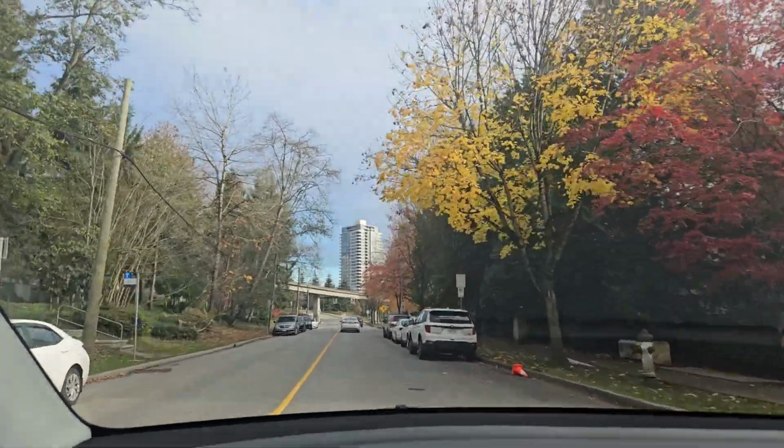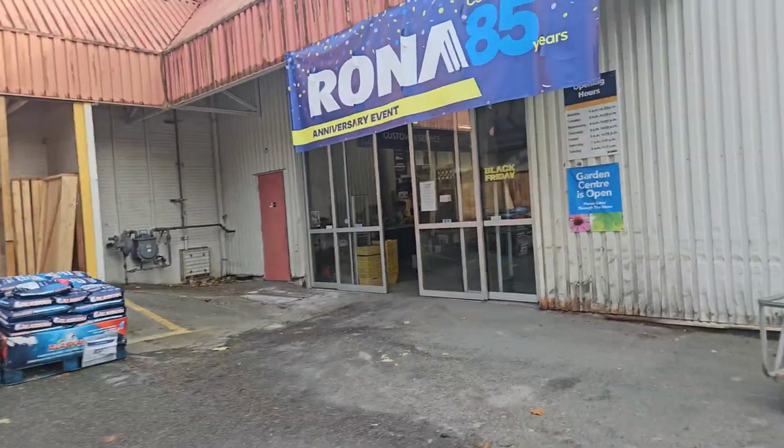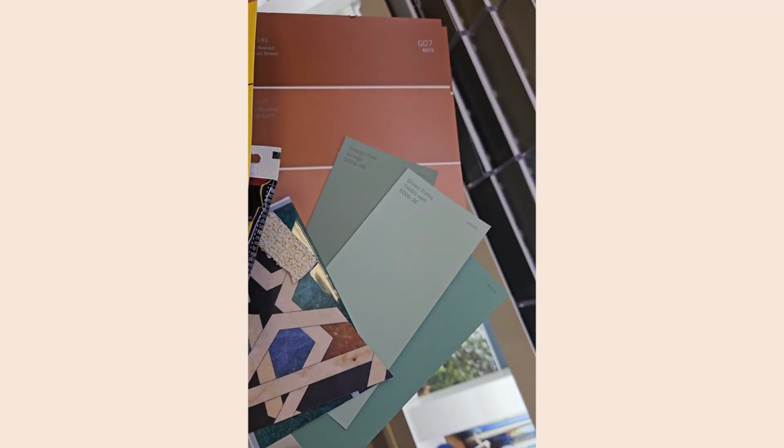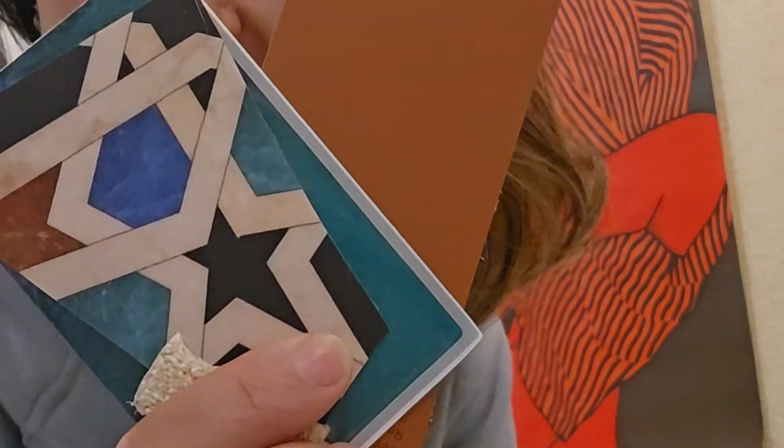I'm going to make a quick run to Rona and then see if we can grab some paints. I think I've settled on the color. We are going to do this little terracotta. I think that'll look good.